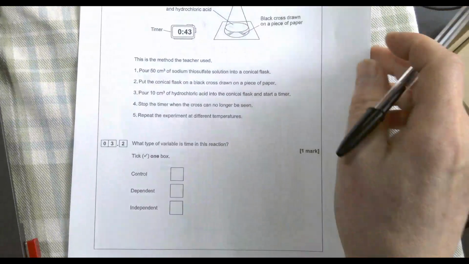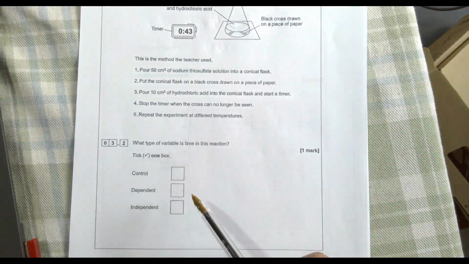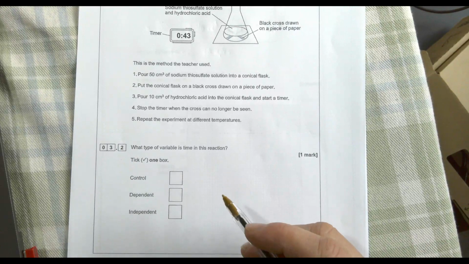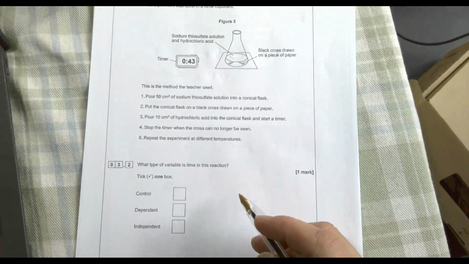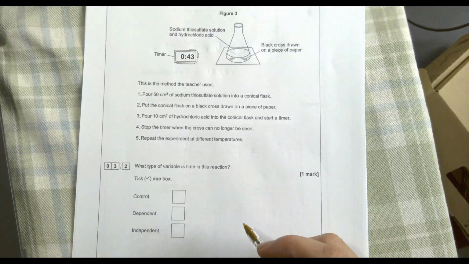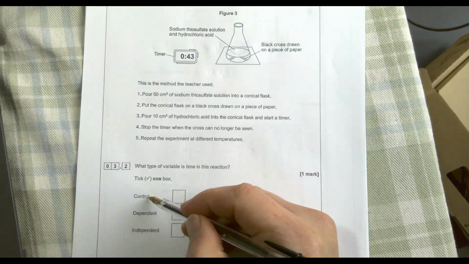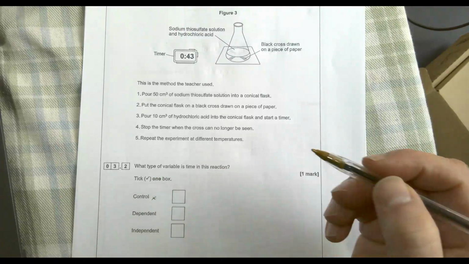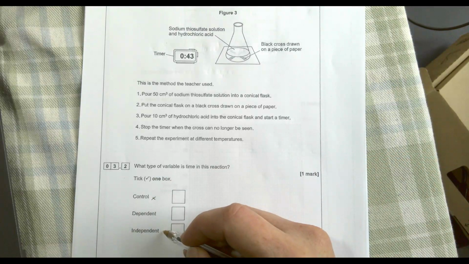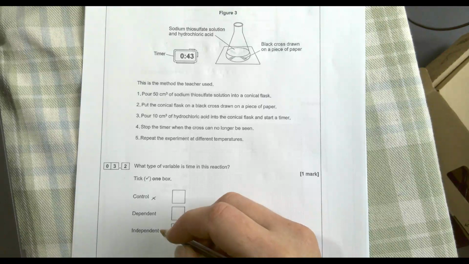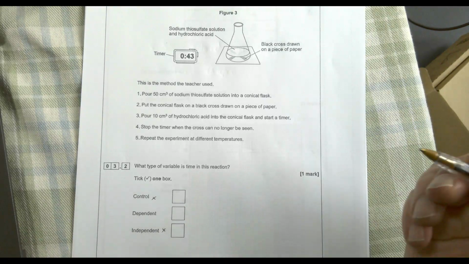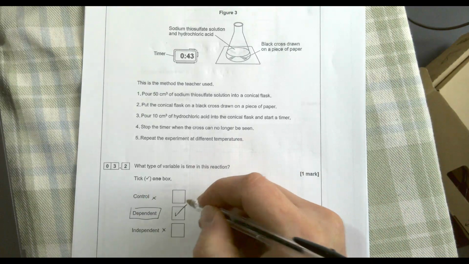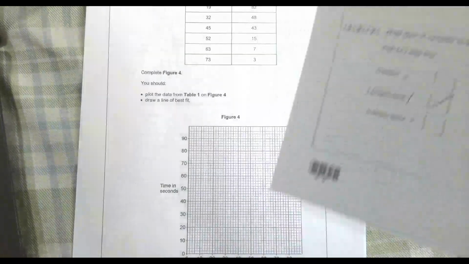We've got a method here all set out, which I'm sure you read. So what type of variable is time? This is stuff that you knew way back in year 7, but maybe you've forgotten because it's been a while. Just go through them quickly. Controls are the things you keep the same between different experiments, so it isn't that. The independent variable is the thing that you're changing between experiments, say the concentration or the temperature. And the thing that you're measuring is the dependent variable, and that's what's going on there.